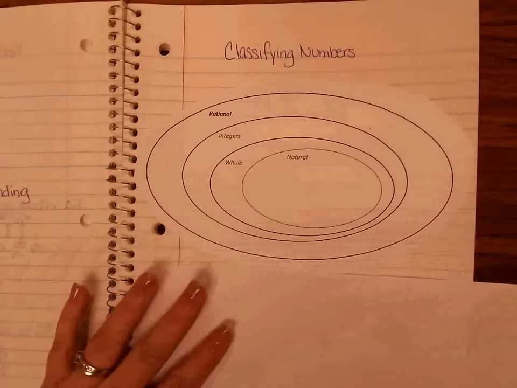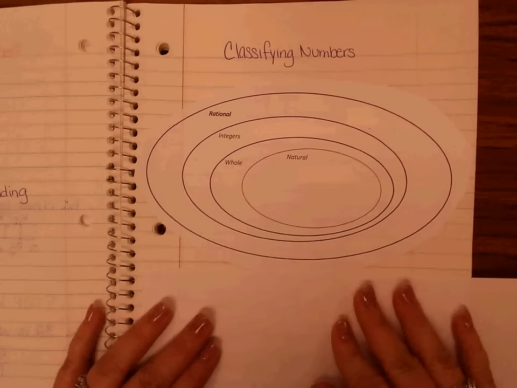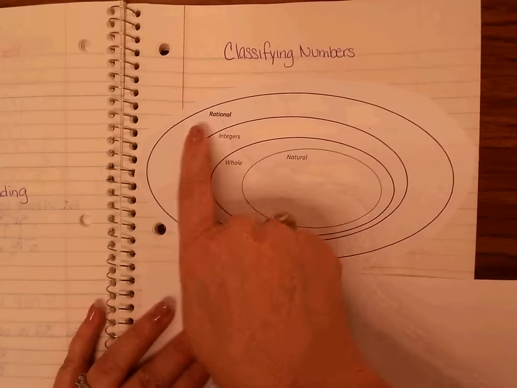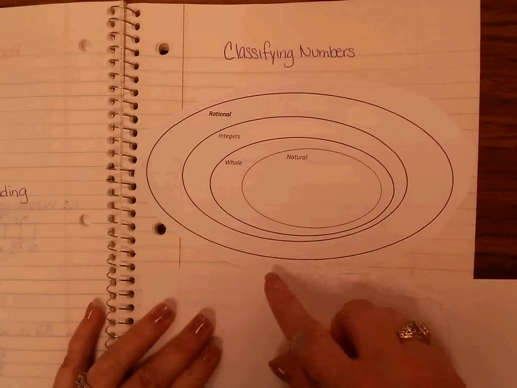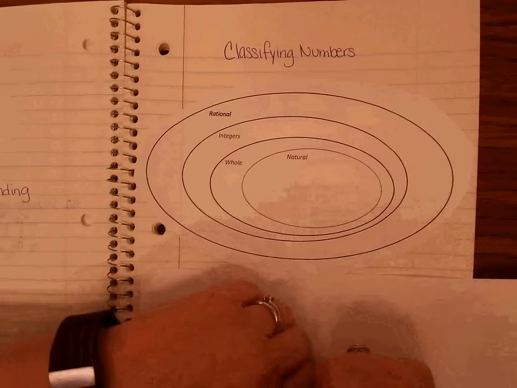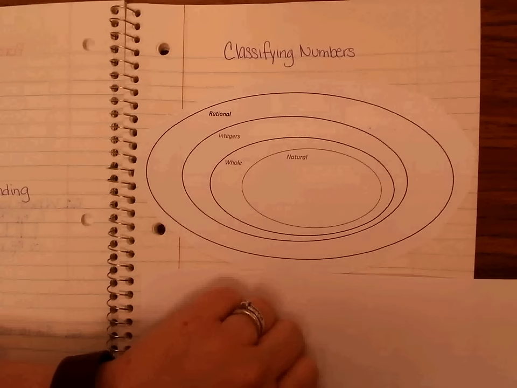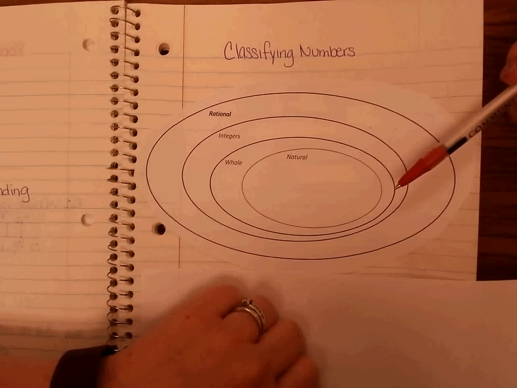So when we classify numbers, we classify them as rational numbers, integers, whole numbers, and natural numbers. And as you can see, our circles are inside of the other larger circles. So when we talk about this, we are talking about how one type of number can be part of more than one group because some of these numbers are inside the circles.